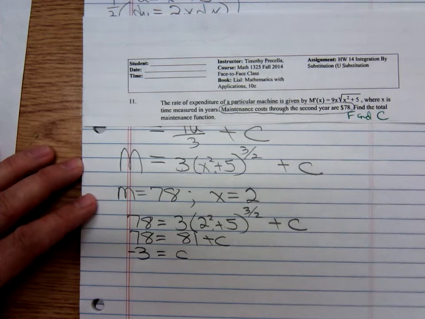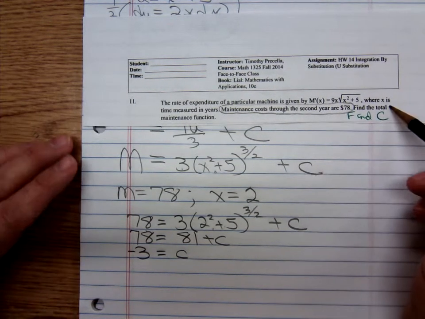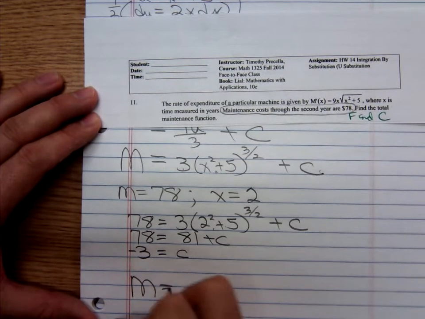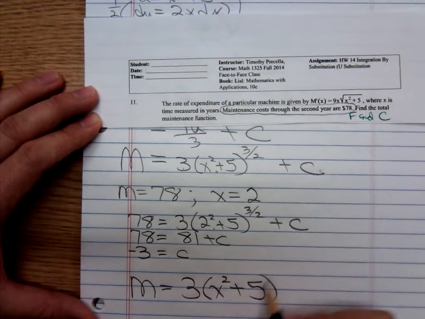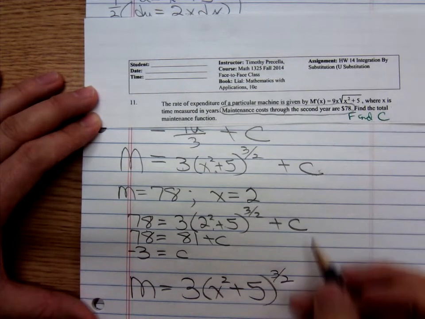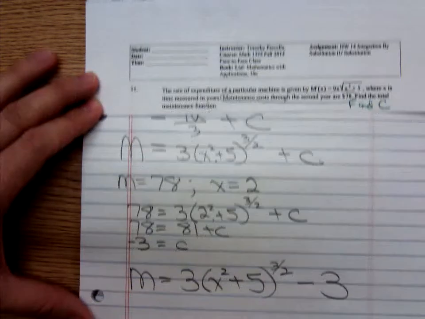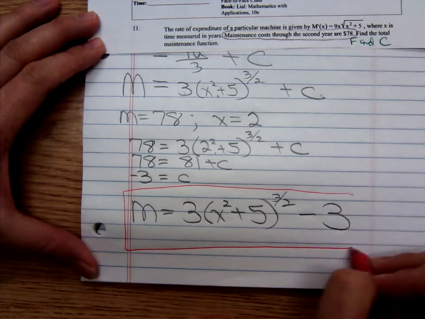So what should this c be for my final answer? To find the total maintenance function, we have a 3 times x squared plus 5 to the 3/2. Replace the constant c with the -3. For my total maintenance function.